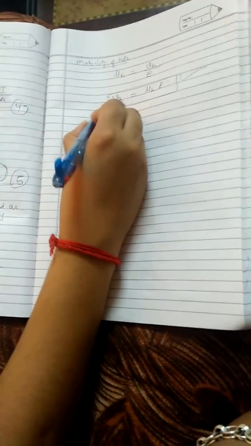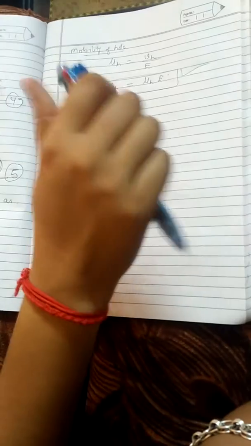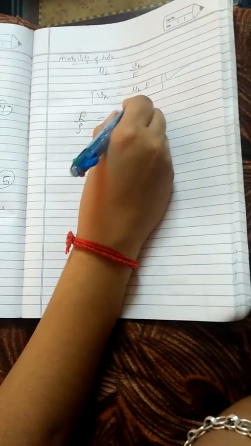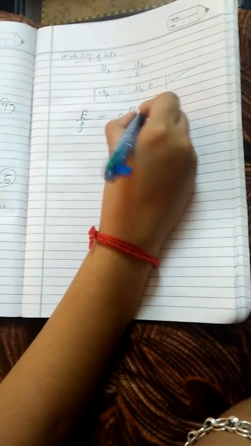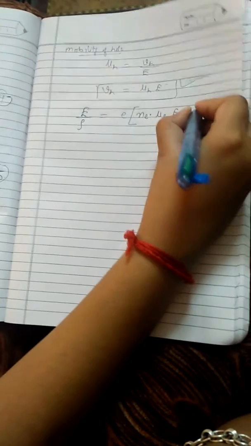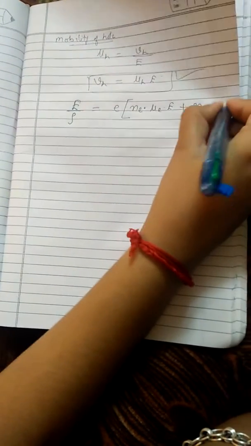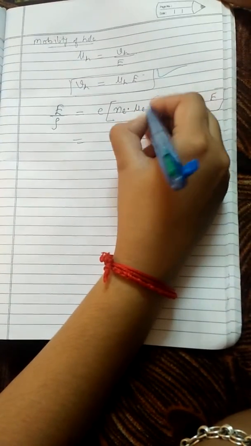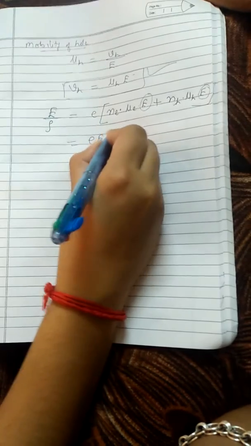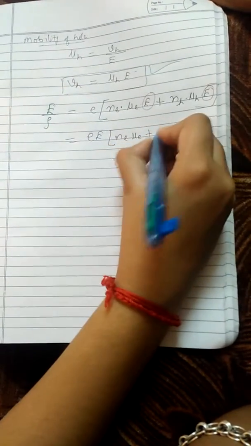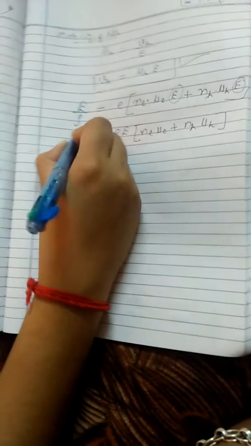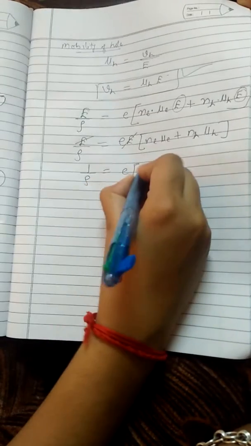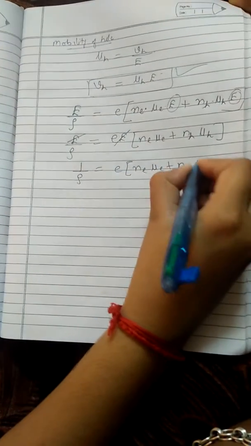So we have E over rho is equal to e (n_e mu_e E + n_h mu_h E). E is common in both the cases, so take it common. E is cancelled with E, so 1 upon rho is equal to e (n_e mu_e + n_h mu_h).